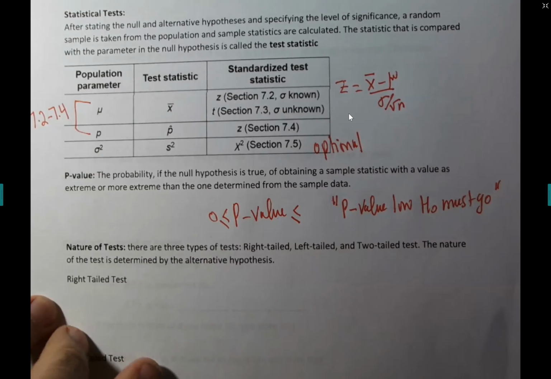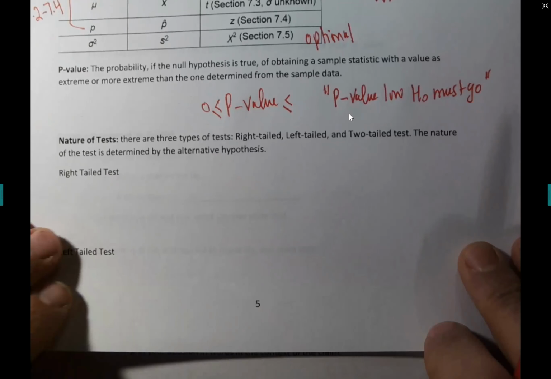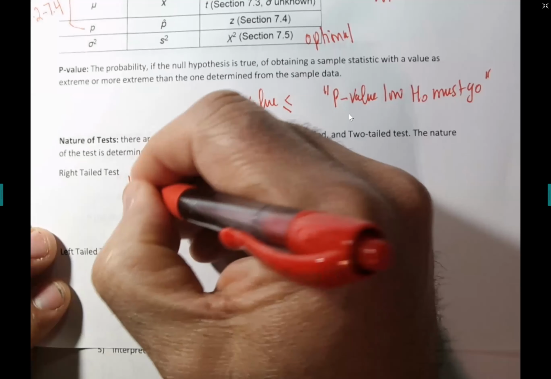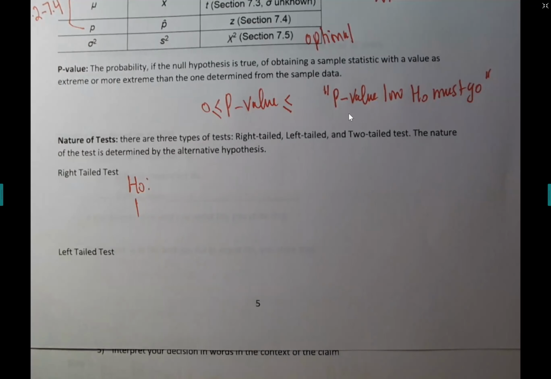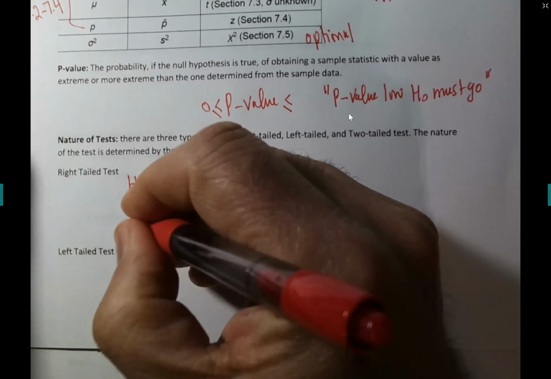Now, when you perform a hypothesis test, guys, you could have two hypotheses that look like this.